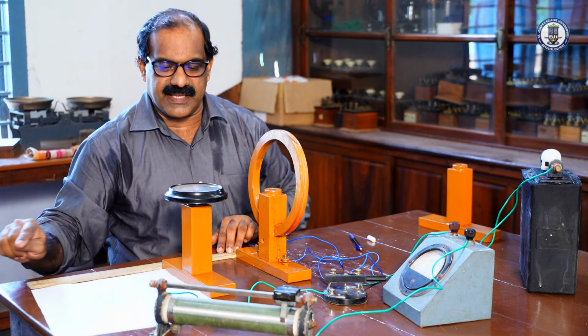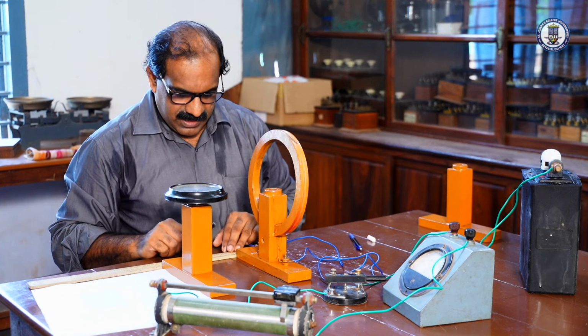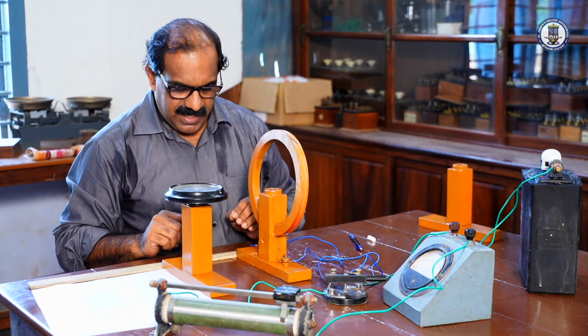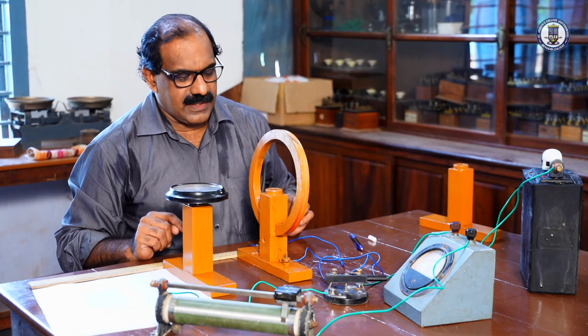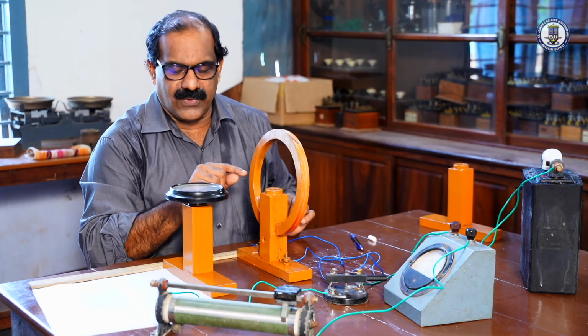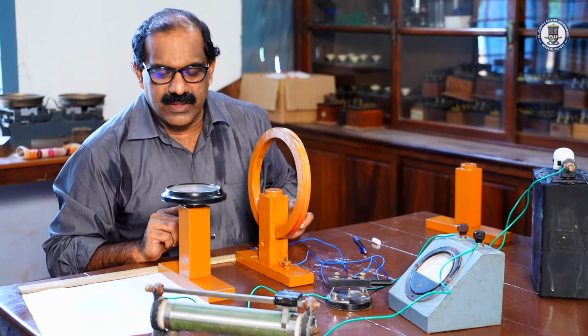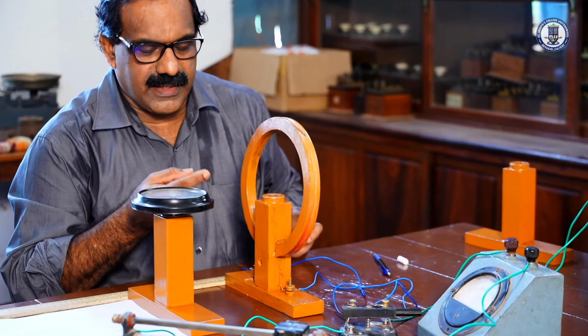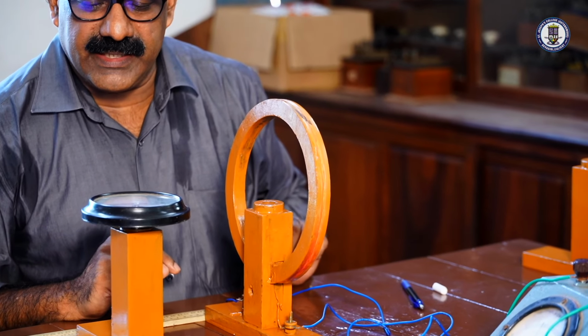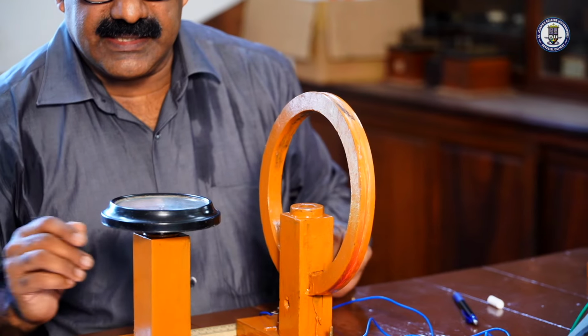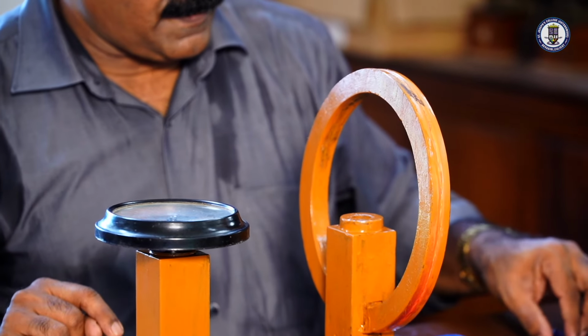Now this is the eastern side. In the eastern side, the distances are 6, 8, 10, 12, 14, 16, 18. For those distances, we are taking all the 4 readings: commutator one side and commutator reversed. So that is 4 readings in the eastern side for different distances.